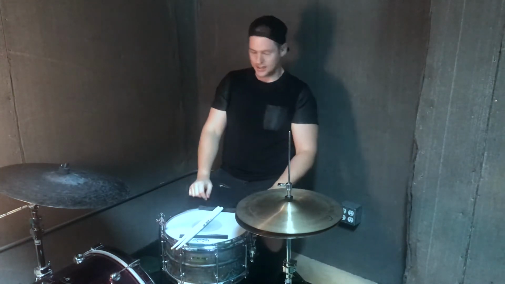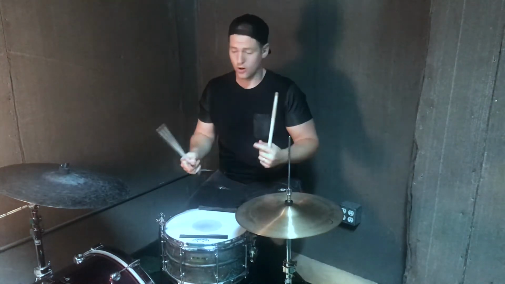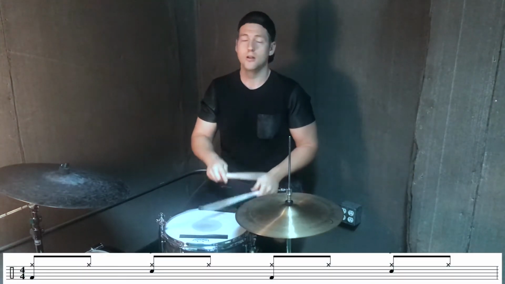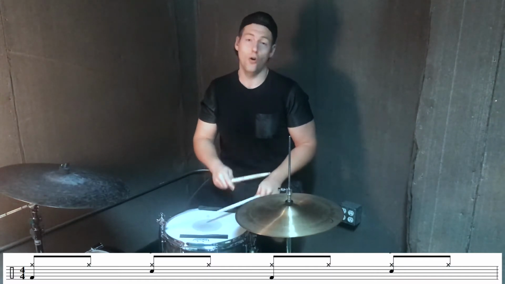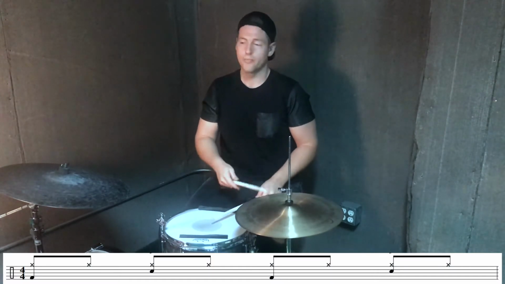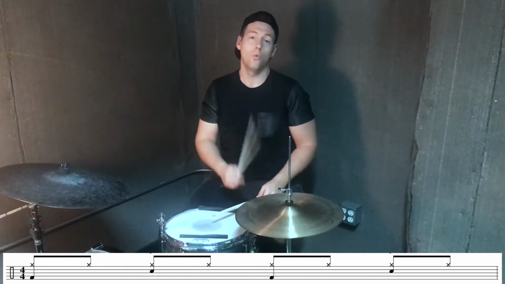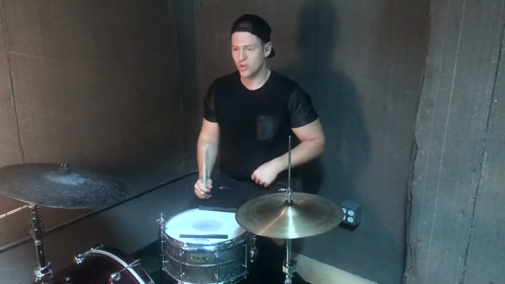So in 21/16, let's take a simple groove in 4/4 with a backbeat. We have 16 16th notes here, right? So we need to add 5 16th notes on the end of this.